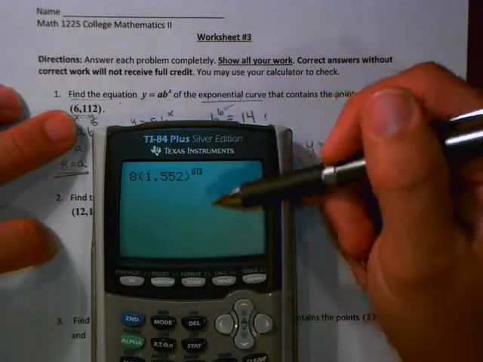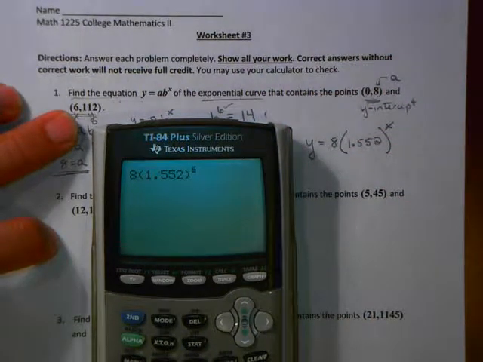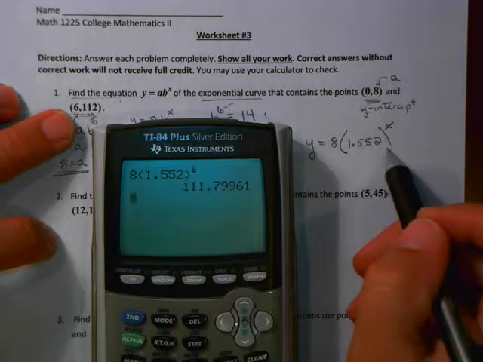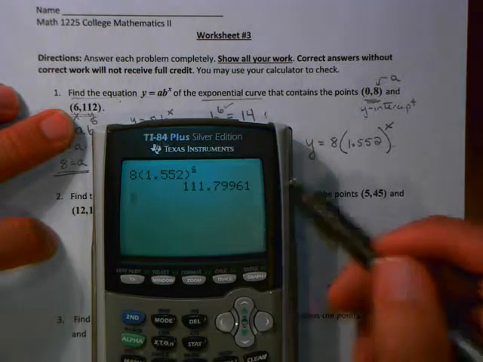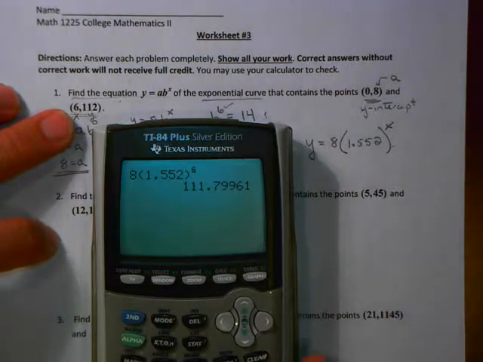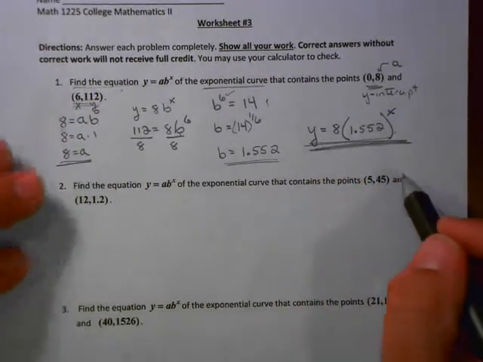I say pretty close because this b was rounded. So if I hit enter, what do we get? 111.7996. The more digits we go to out here, the better that approximation is going to be. But that one's close enough.